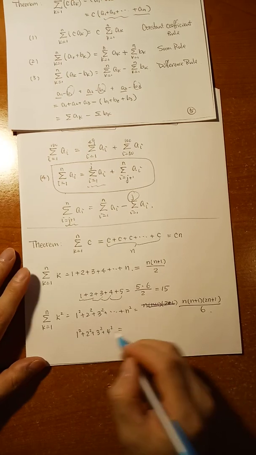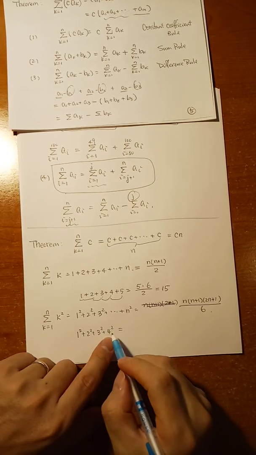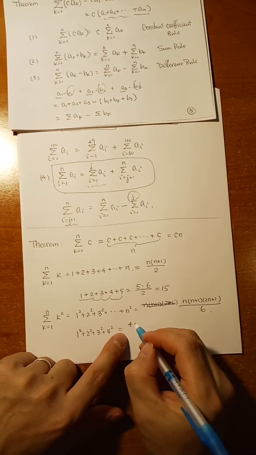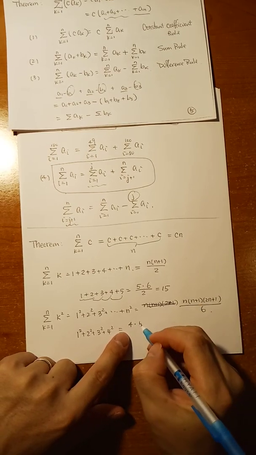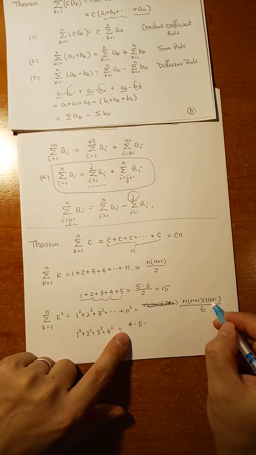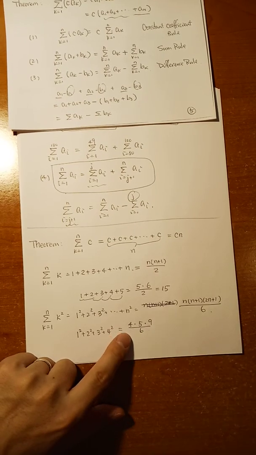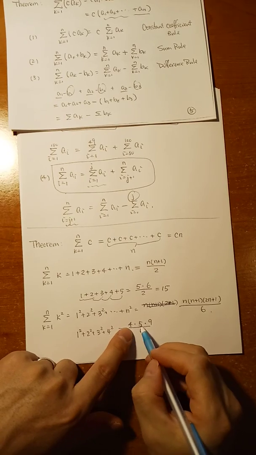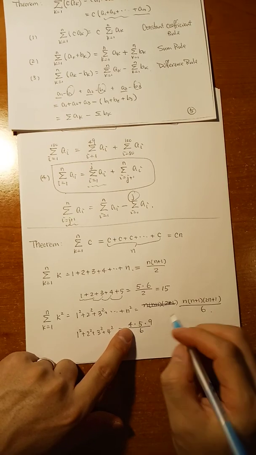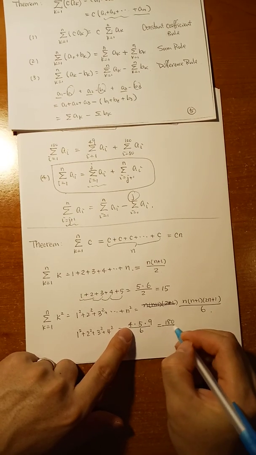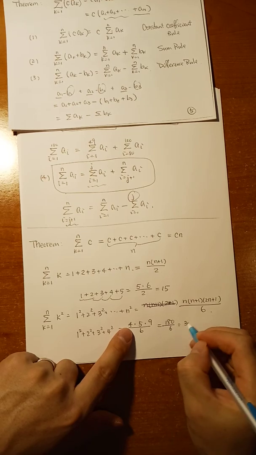This time, let's use some small number. N is 4. When n is 4, let's check. 4 plus 1 is 5. And 2 times 4 is 8. 8 plus 1 is 9 over 6. Well, let's see what it is. 4 times 5 is 20. 20 times 9 is 180. Over 6 is 30.